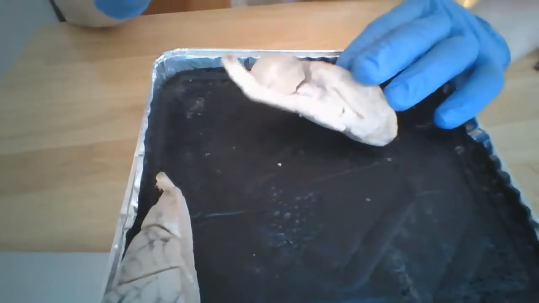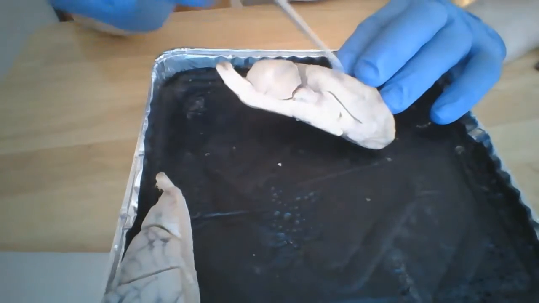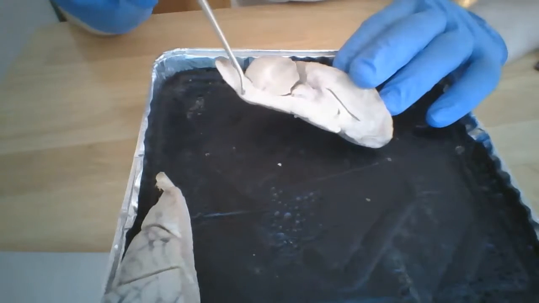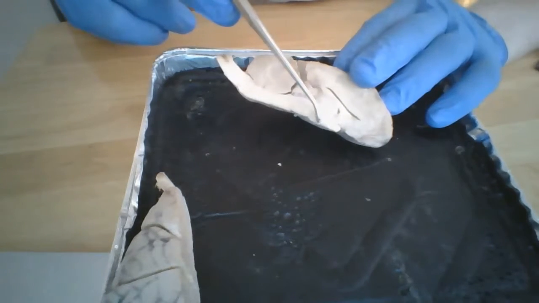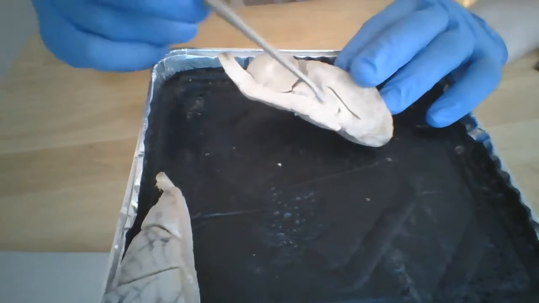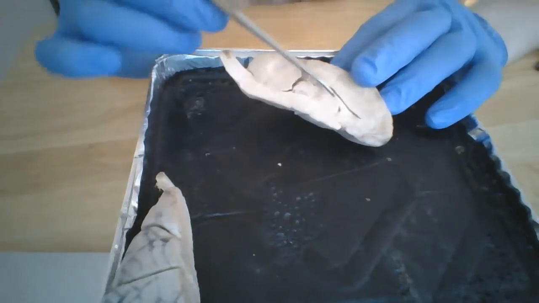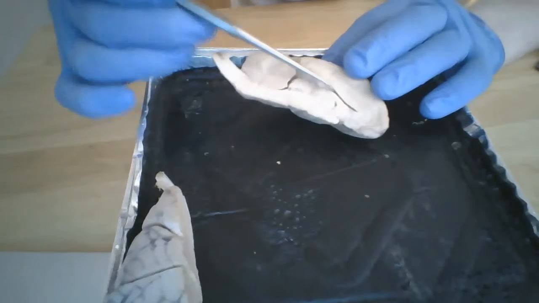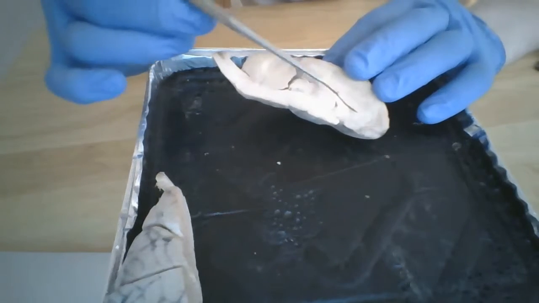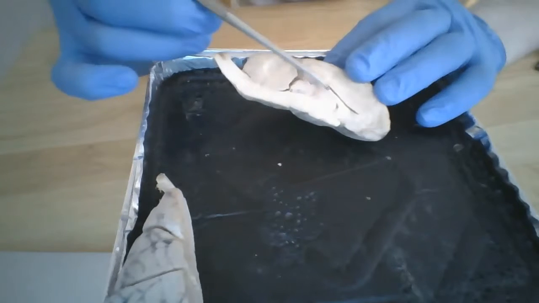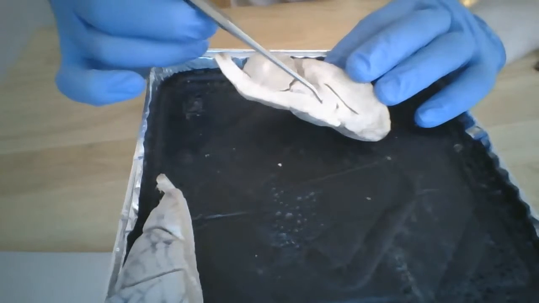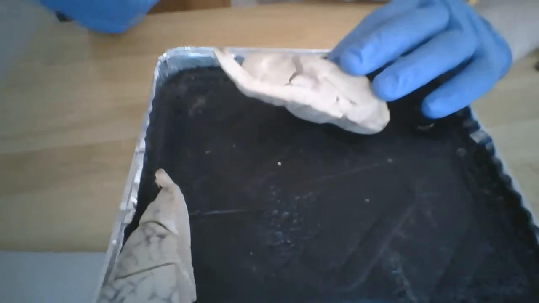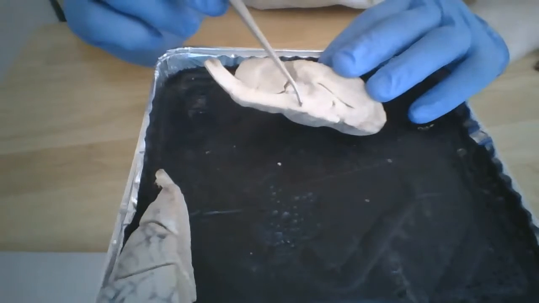Now I'll be discussing the internal structures of the brain. We can still see the cerebrum and the cerebellum and the brainstem, which consists of the spinal cord, medulla oblongata, and pons. In each hemisphere we have lateral ventricles for cerebrospinal fluid, and we have our thalamus and hypothalamus, which connect to our midbrain.